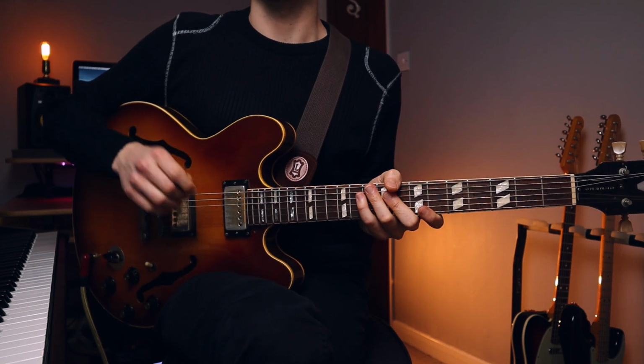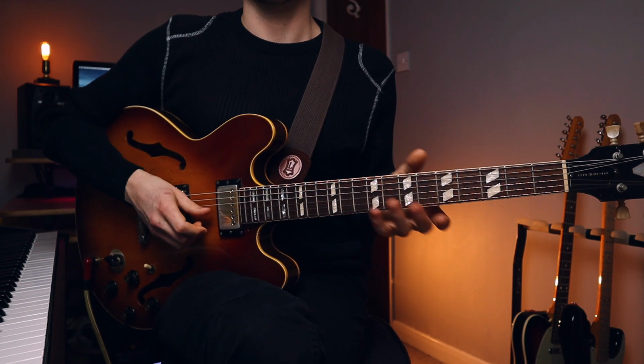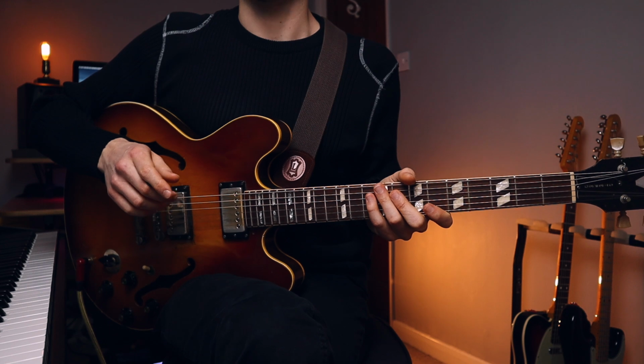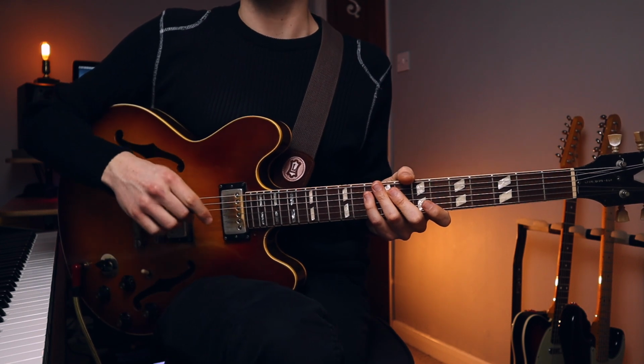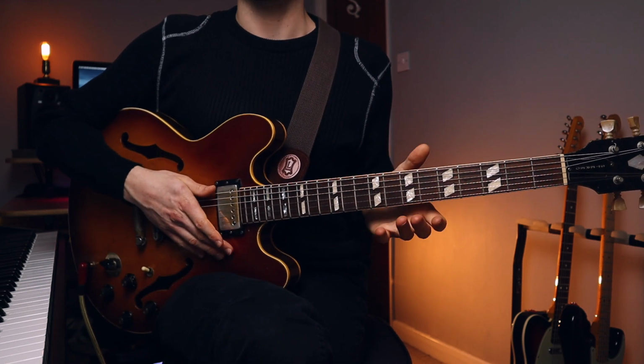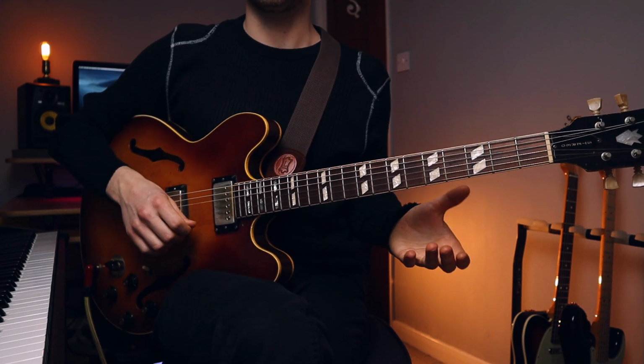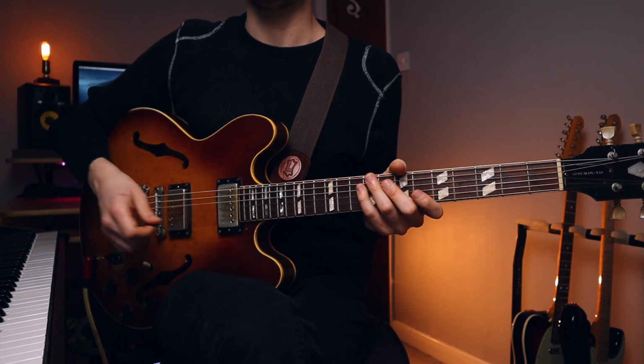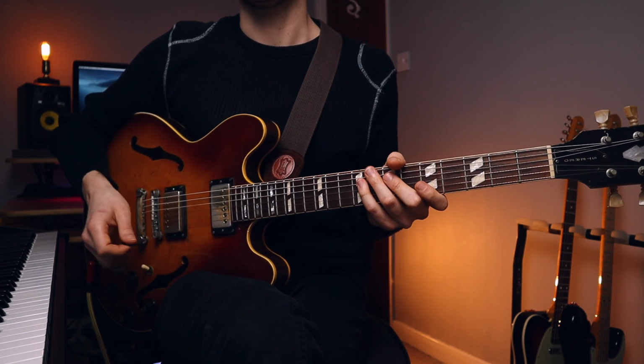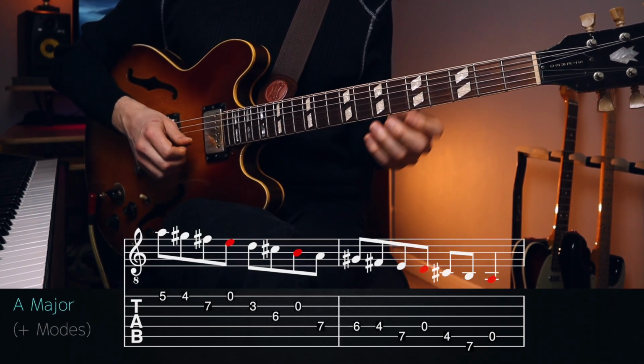Also, with A mixolydian, we could raise the D to D sharp to get to A Lydian dominant, and for A mixolydian flat 6, we could lower the B to B flat for an A Phrygian dominant scale. As we know from before, an A melodic minor shape works well because we've used that for other root notes. Also, we can do just an A major shape.